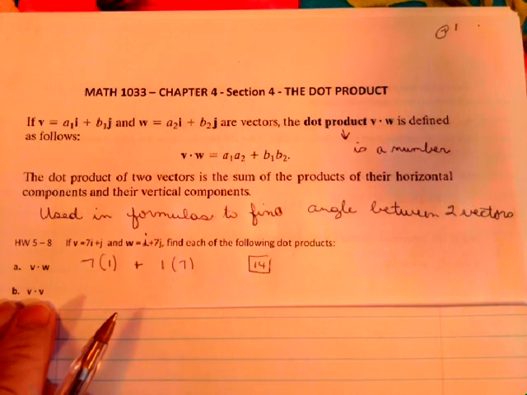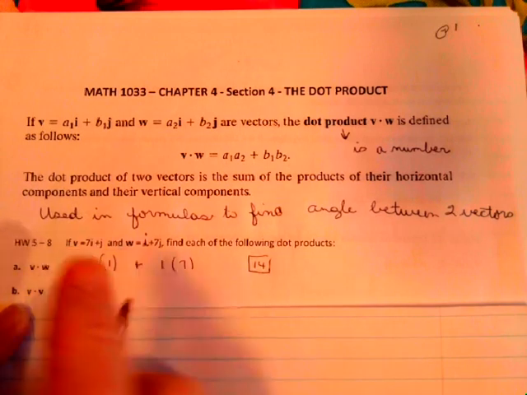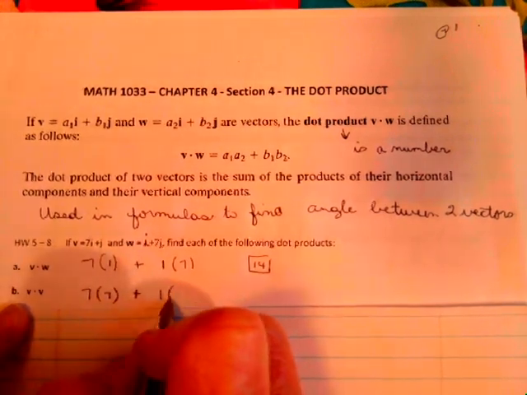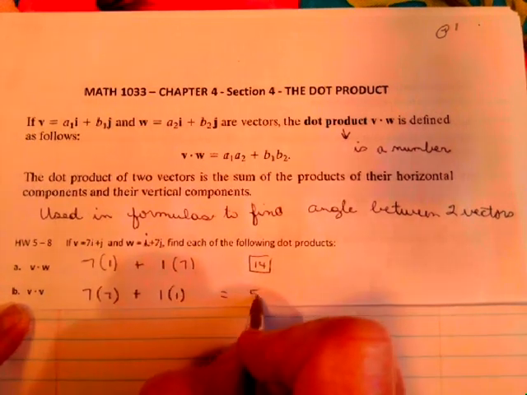v dot v, excuse me, is 7 times 7 plus 1 times 1, 50.